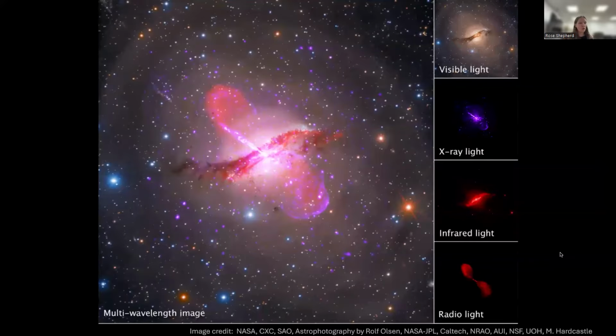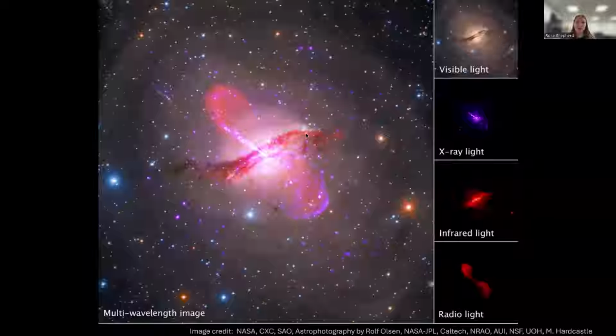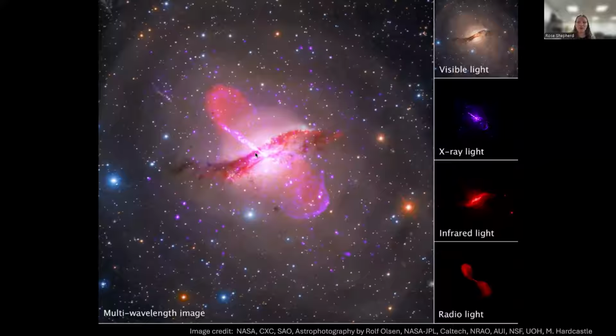Now, it's important that we don't forget about the non-visible light if we want to understand the universe. So we're going back to our galaxy Centaurus A, the galaxy I showed earlier. And if we look again with different telescopes that can observe the light that we can't see with our eyes, we can see there are these huge radio jets perpendicular to the spiral arms of the galaxy. There's also a lot of X-ray radiation along the same axis and infrared light coming through what we saw as dust in the visible light images.